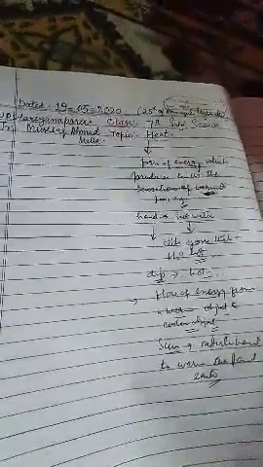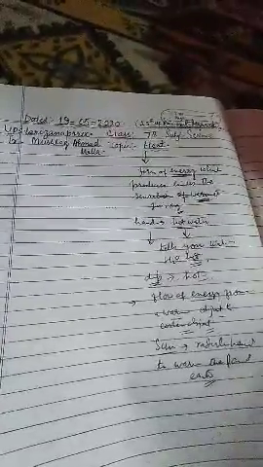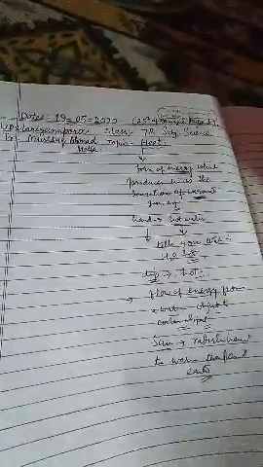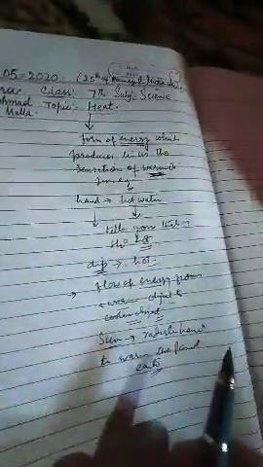Our today's topic is heat, and this is for class 7th. First of all, let's try to know what this heat is. Now, heat is a form of energy. Okay, it's a form of energy which produces in us the sensation of warmth.